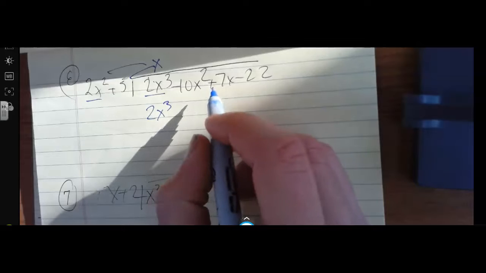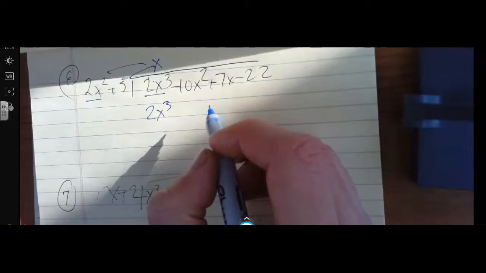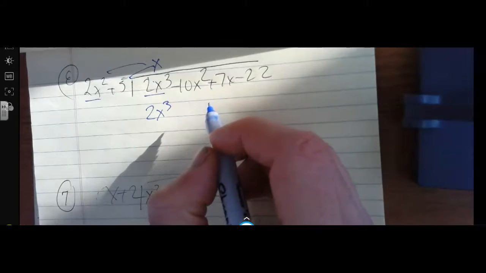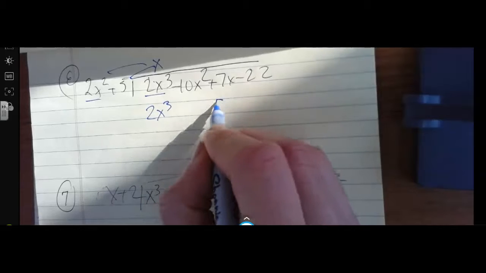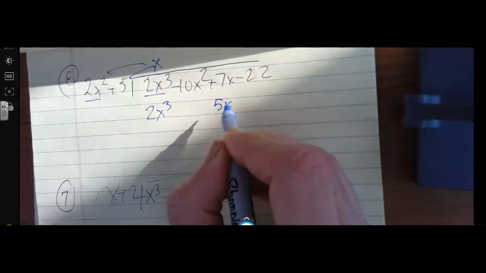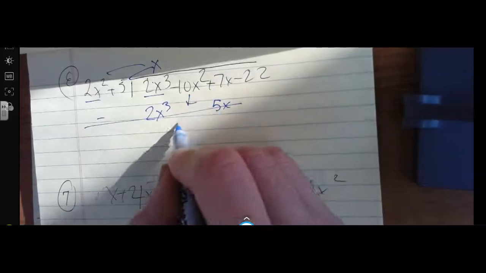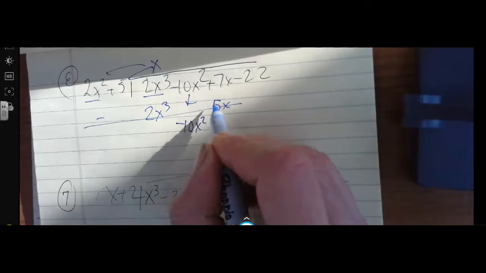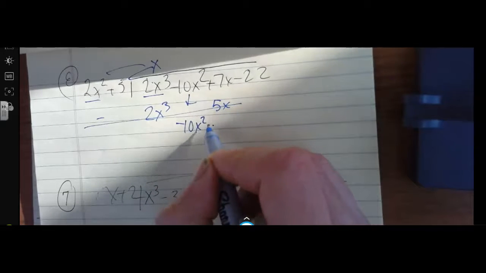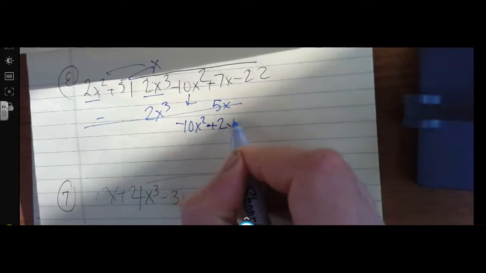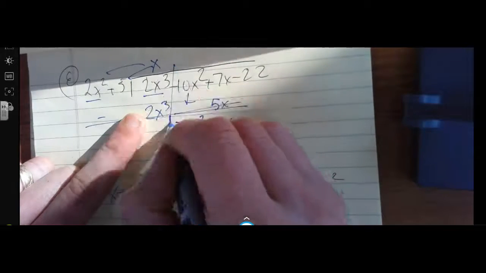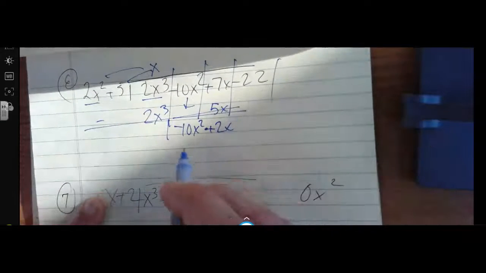When you put that 5x, you got to put that 5x directly where it goes, and this 5x goes directly here. Not here, but here, okay? So we're going to subtract, and we're going to bring this down. We have negative 10x squared. Now it's minus, it's going to be plus 2x. Yes, plus 2x, and then we bring it down. It's very important to put that in the right column here. So keep your columns organized by powers.